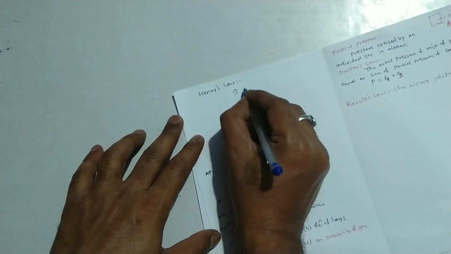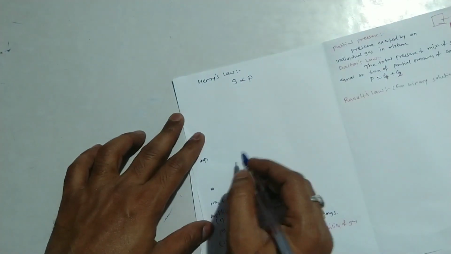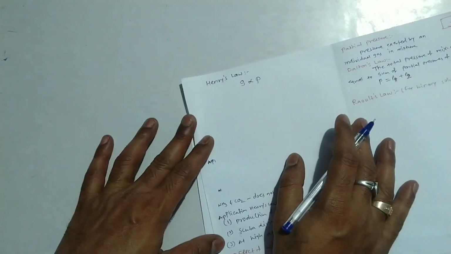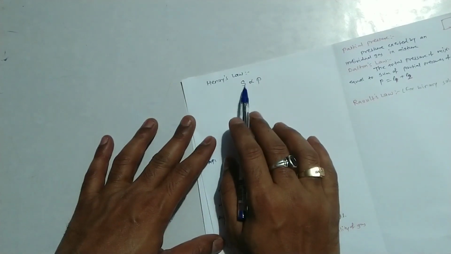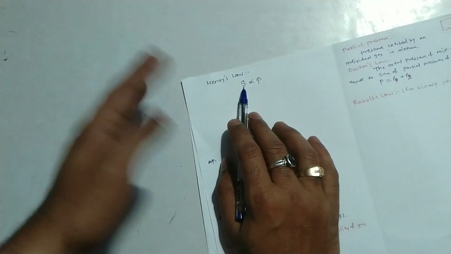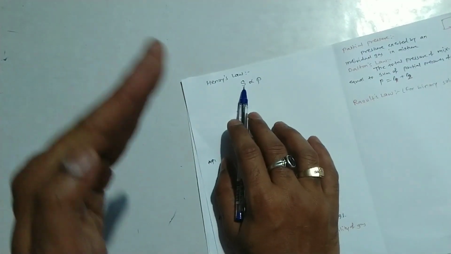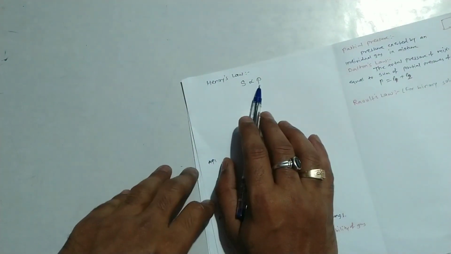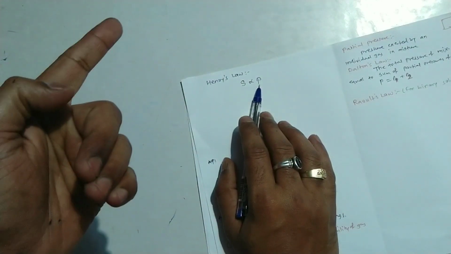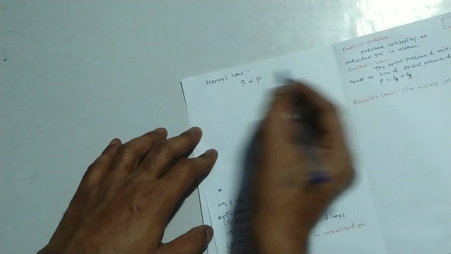So here solubility is directly proportional to pressure, at a given temperature. So simply we can define Henry's law: Henry's law states that the solubility of a gas in a liquid is directly proportional to the pressure applied above that solution, at a given temperature.